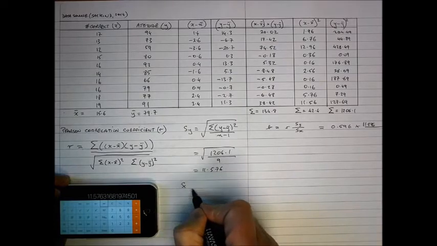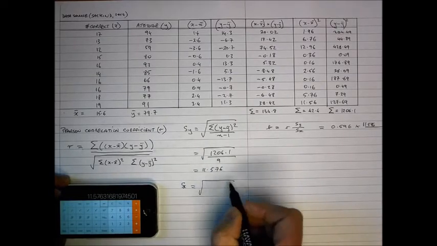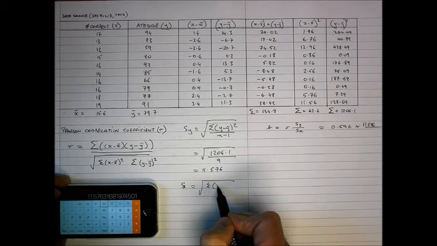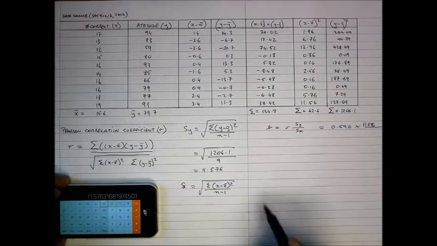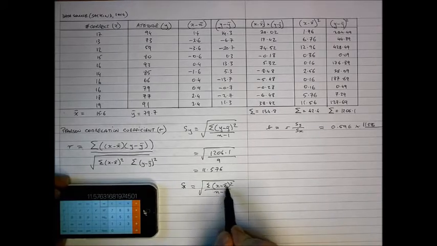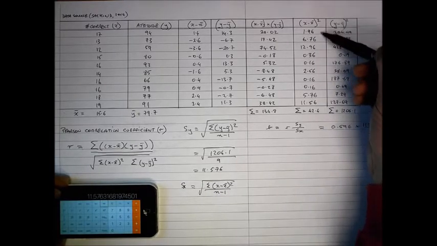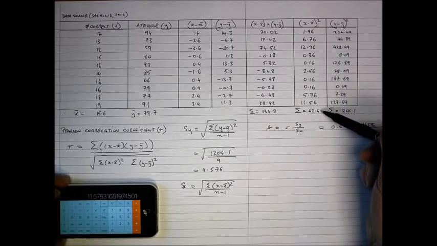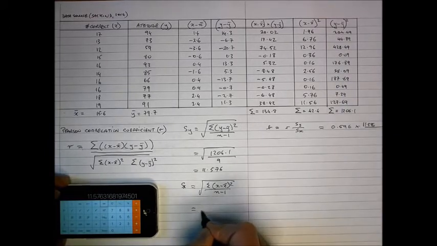So let's do the same thing as we've done before. The standard deviation of x is equal to the square root of the sum of x minus x bar squared divided by n minus 1. We've already calculated the sum of x minus x bar squared. This is the column for it, and there's my value. The sum of x minus x bar squared is 42.4, so that's going to be equal to the square root of 42.4, once again divided by n minus 1, which is 10 minus 1, gives us a value of 9.